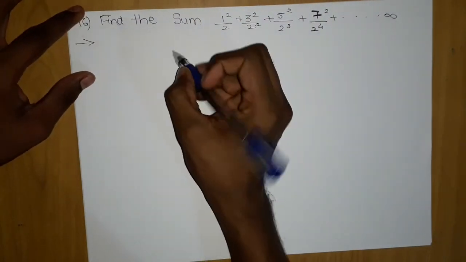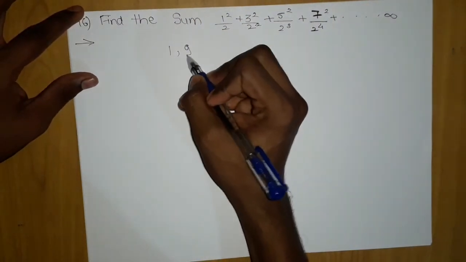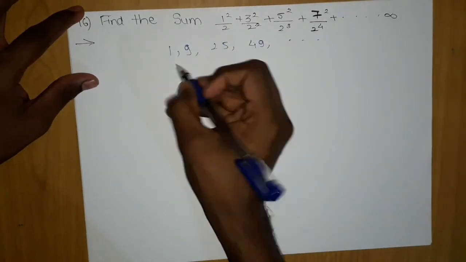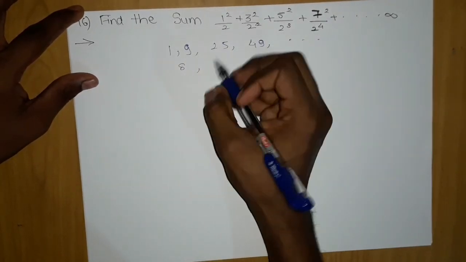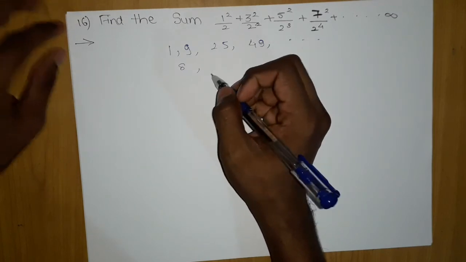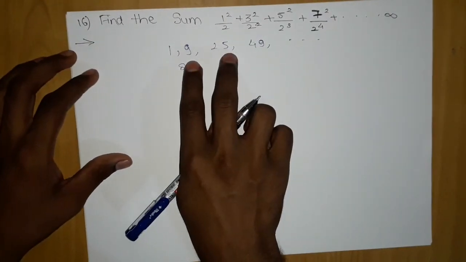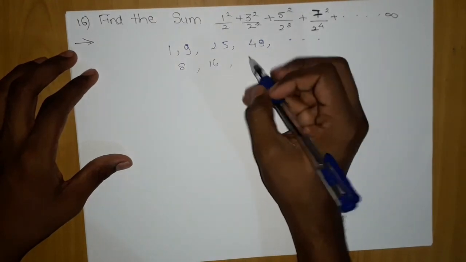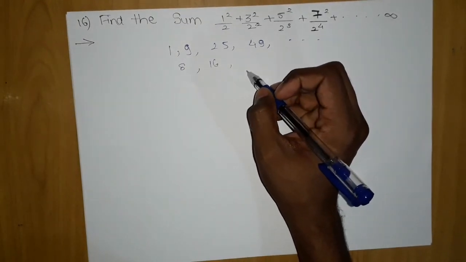Analyze the terms. 49. Now what do you get? The difference is 8. This difference is something else, like 9 minus it is nothing but 16. And this difference is even bigger than this. It is what?